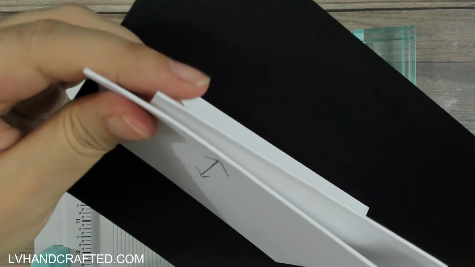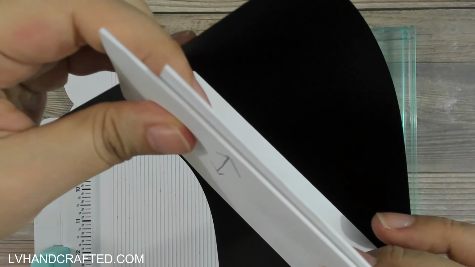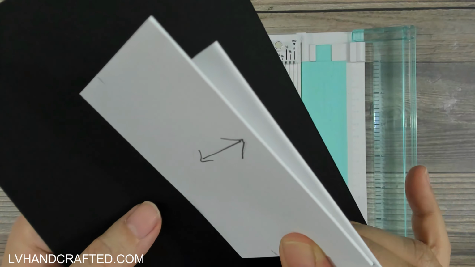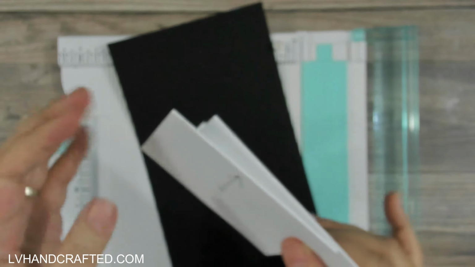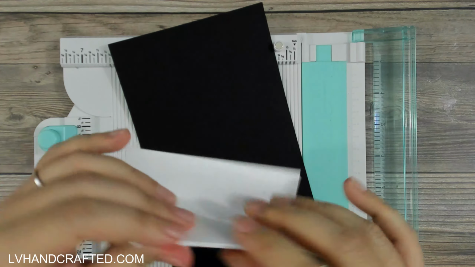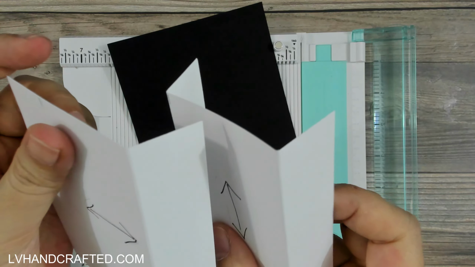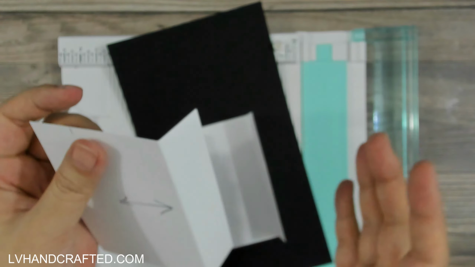So on the right is scored with the grain, and on the left is not. That's against the grain. Very marginal, that difference. Both of them are scored. They both are still pretty crisp. To the naked eye, I can see a difference, but it's not that bad.